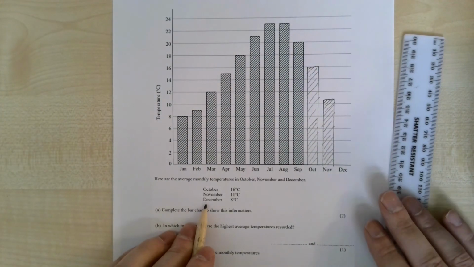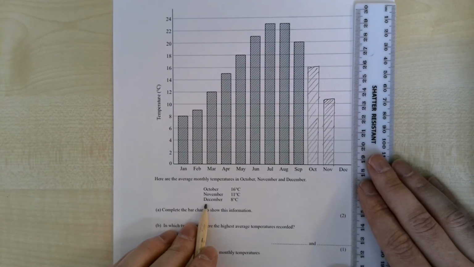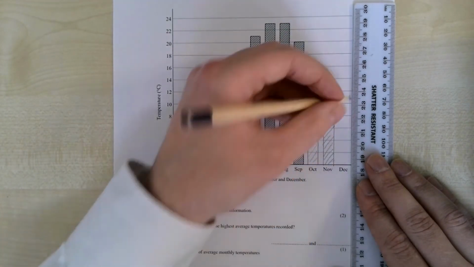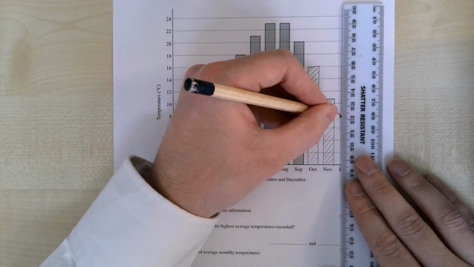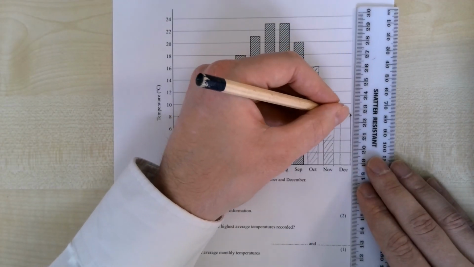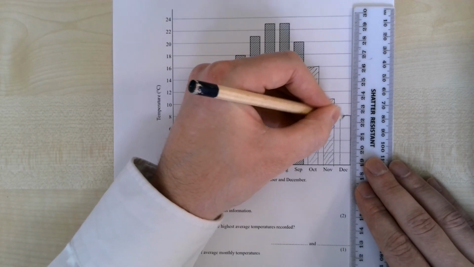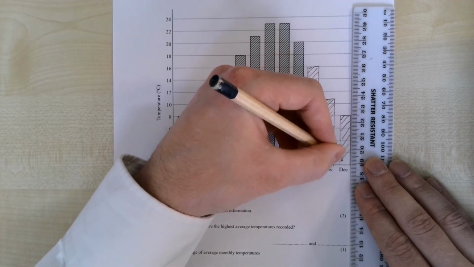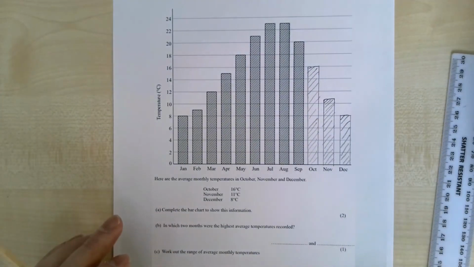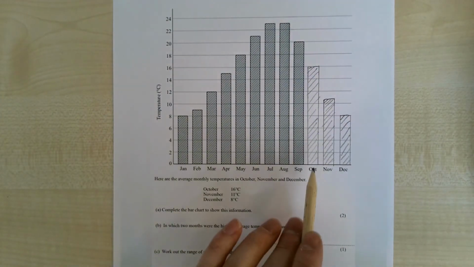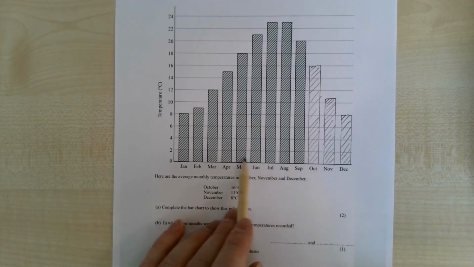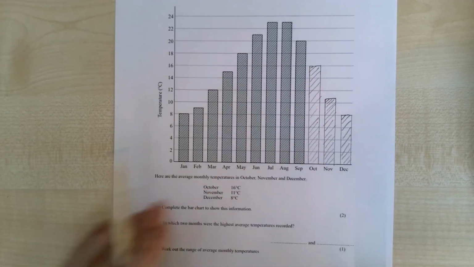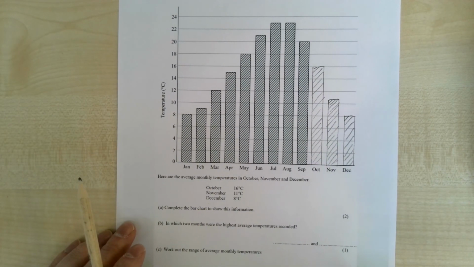And lastly, December was 8 degrees. Make sure you are using ruler and pencil as always whenever you draw a diagram. And that's my bar chart complete. So again, gaps in between them as previously, and making sure you're coming up to those right frequencies. Double check it every time.